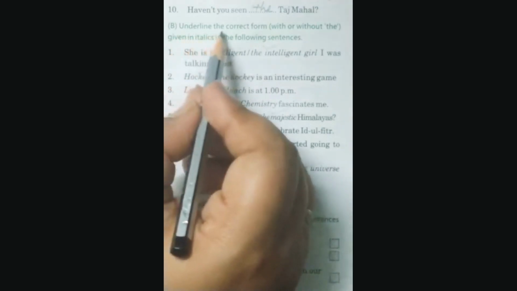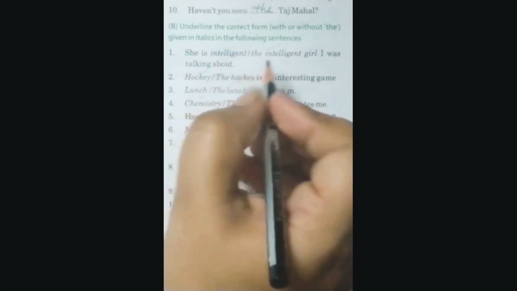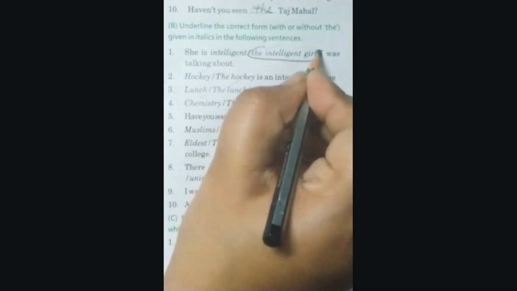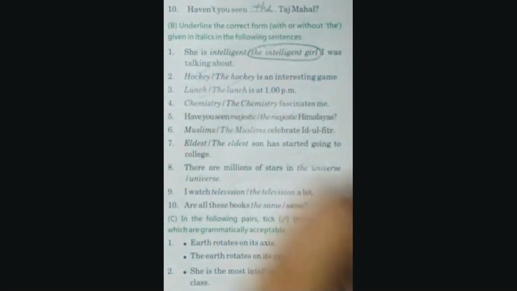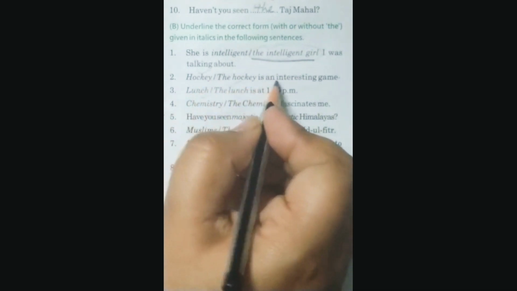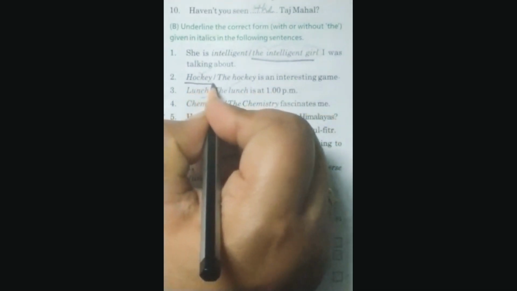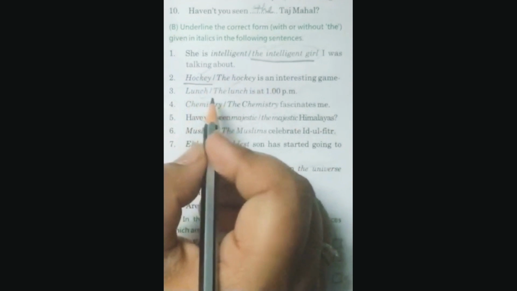Exercise B is: underline the correct form, with or without 'the' given in italics, in the following sentences. She is intelligent. The intelligent girl I was talking about. So here we are talking about a particular girl, so it will be 'the intelligent'. We have to just underline, we don't have to circle it. Hockey is an interesting game. As I told you, we don't use 'the' before sports, so it will be 'hockey is an interesting game'.